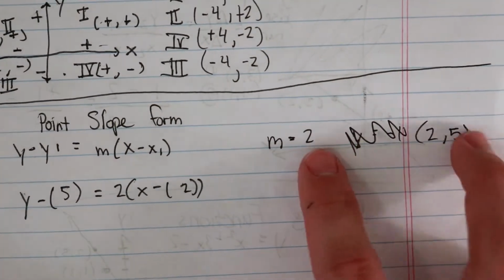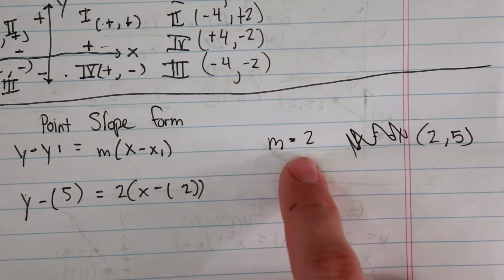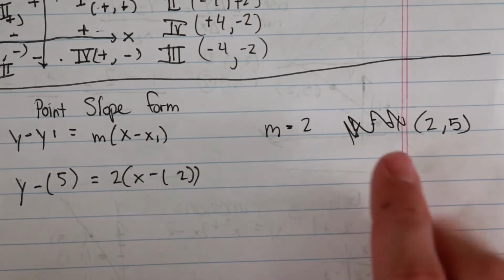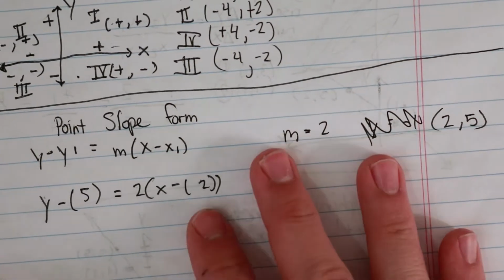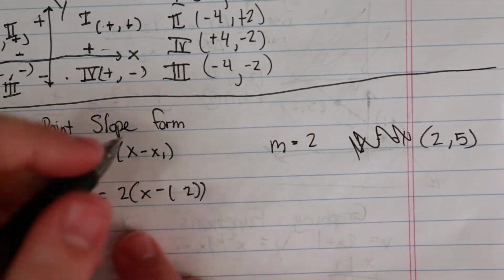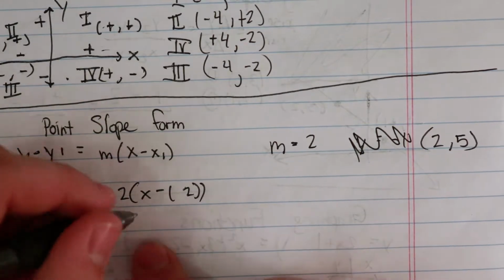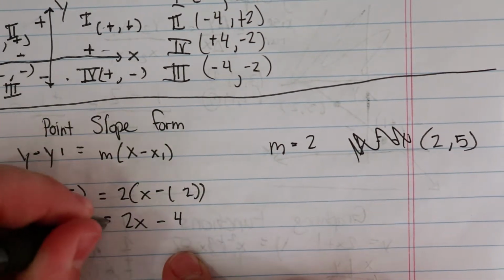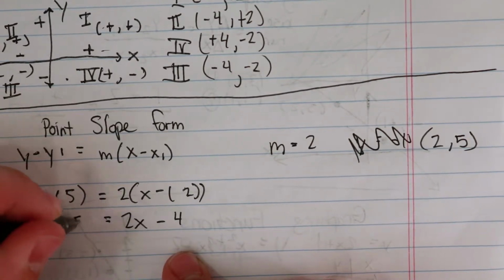Now, sometimes you may be asked to source this from a line, and you have to pick a point off of that line if you're just looking at a graph. So understand that you may have to be able to do that. So now I'm going to solve this a little bit. So I'm going to have 2x minus 4 equals y minus 5.